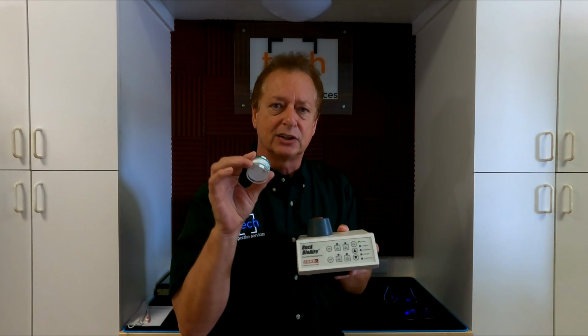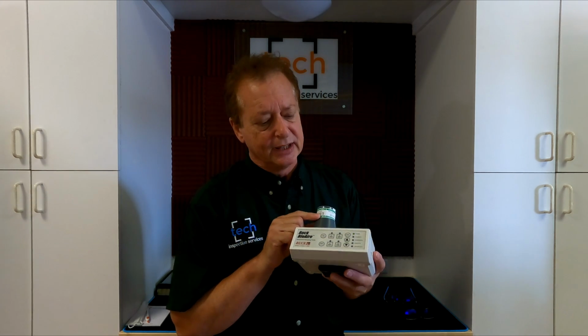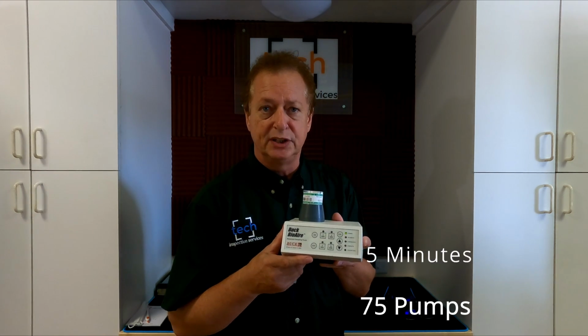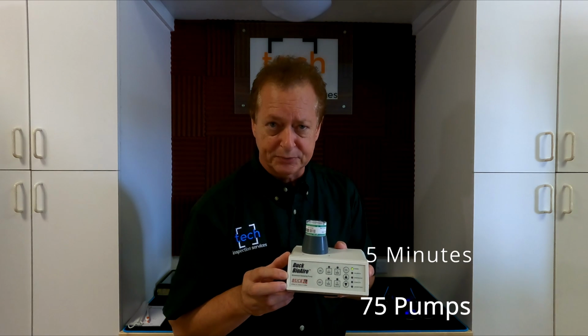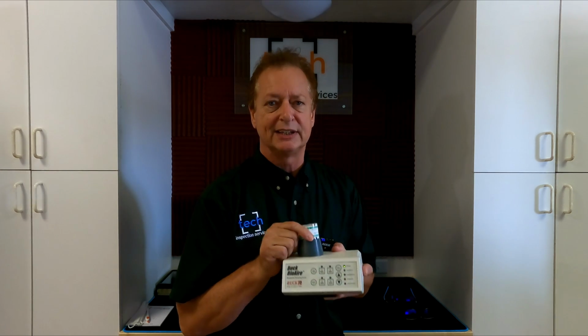This is a cassette that goes with the machine that we place on top. It collects the data. In 5 minutes, we'll run this machine and there will be 75 pumps. The pumps are collecting the mold spore count in the air. We then take this cassette to a lab. The lab generates a report and then we make a report for you.